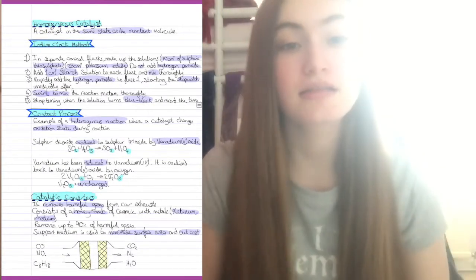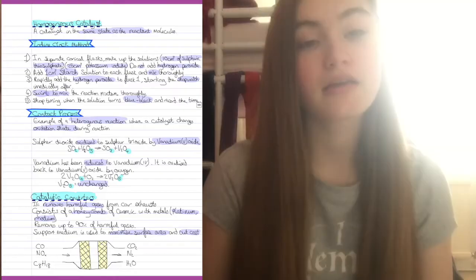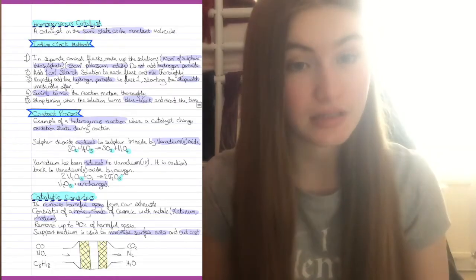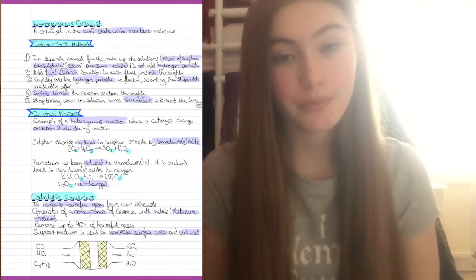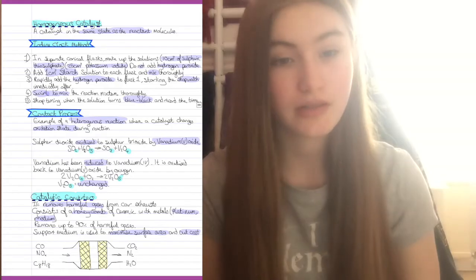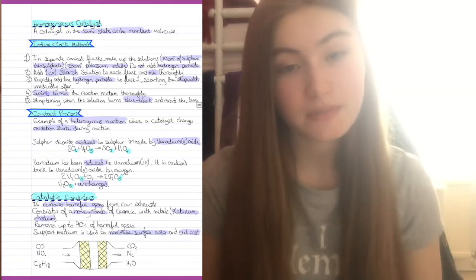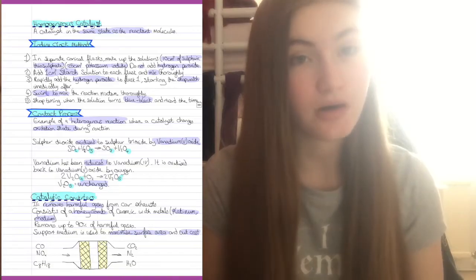A homogeneous catalyst is a catalyst in the same state as the reactant molecules. You'll need to know the iodine clock method. So step 1, in separate conical flasks, make up the solutions, which is 10 centimetres cubed of sodium thiosulfate, 25 centimetres cubed of potassium iodide, and do not add hydrogen peroxide yet.